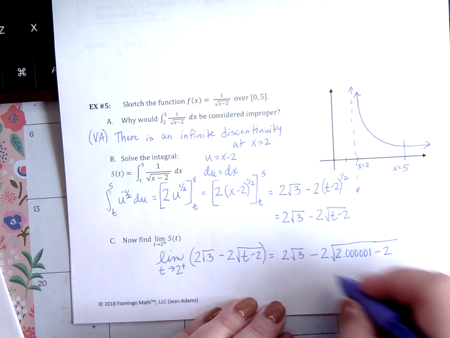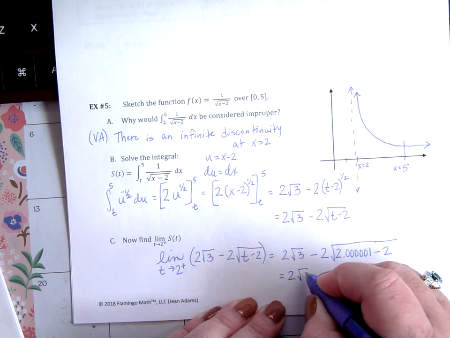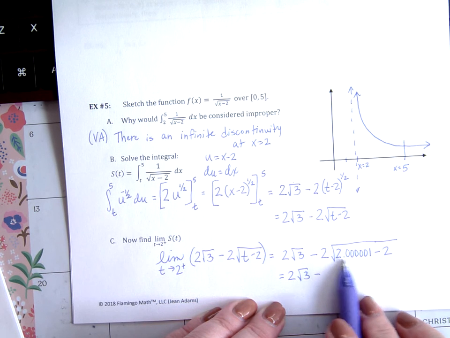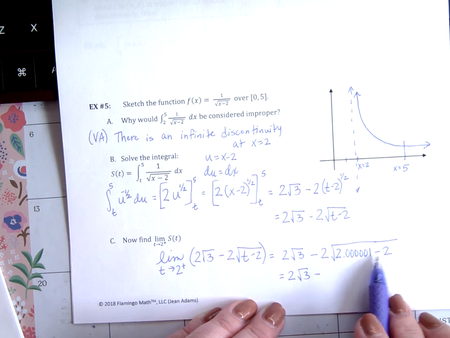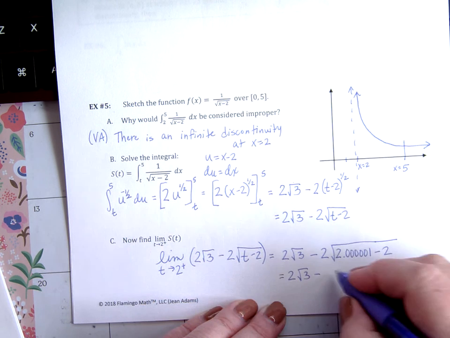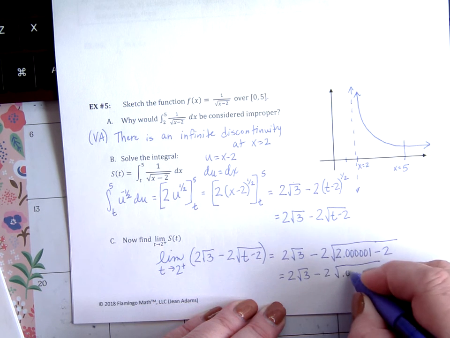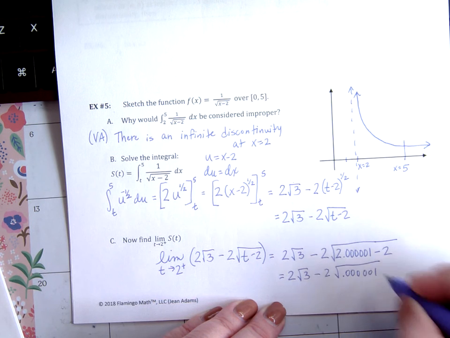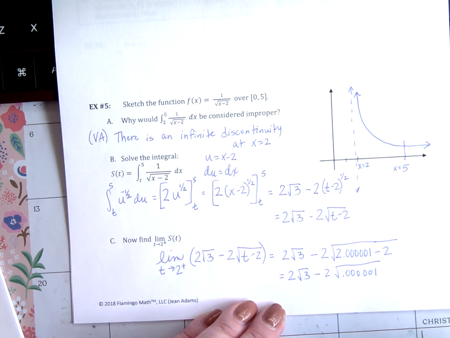That's fine. Now think about this. If I have 2.00001 minus 2, I have the square root of 0.00001. How many did I use? 1, 2, 3, 4, 5. What is this square root?